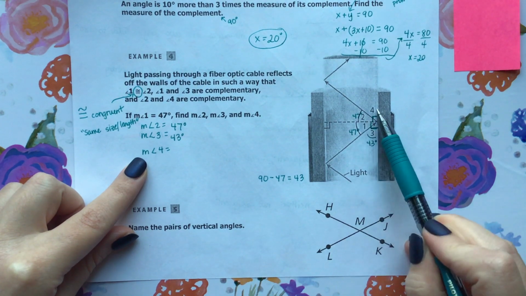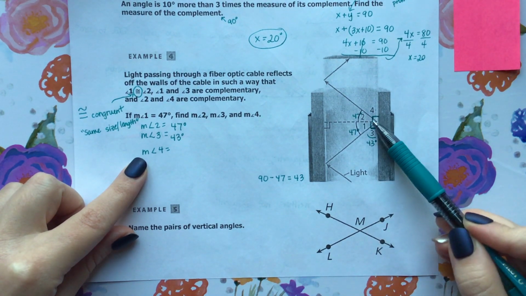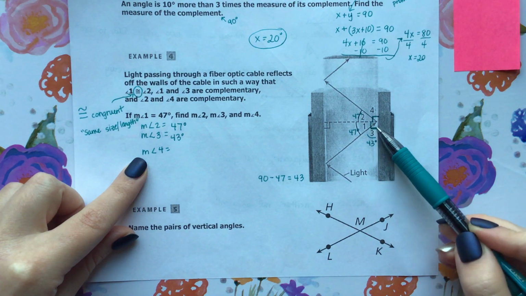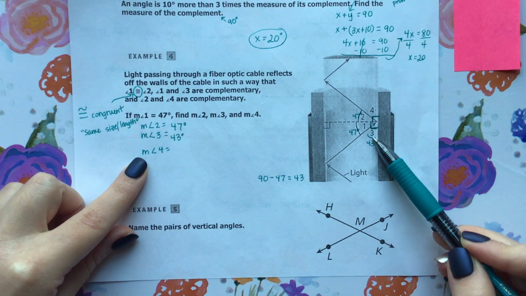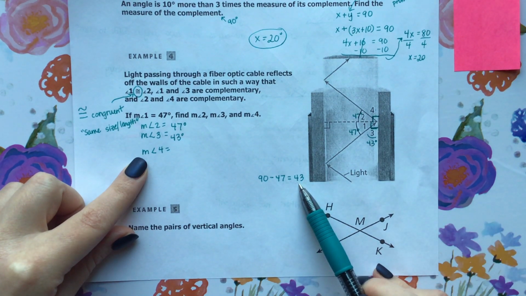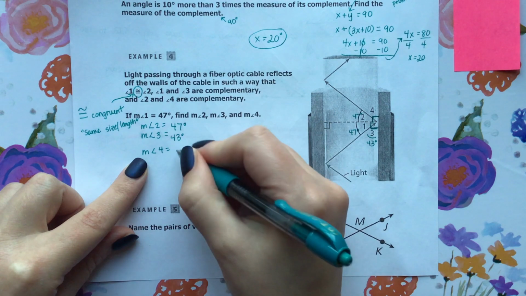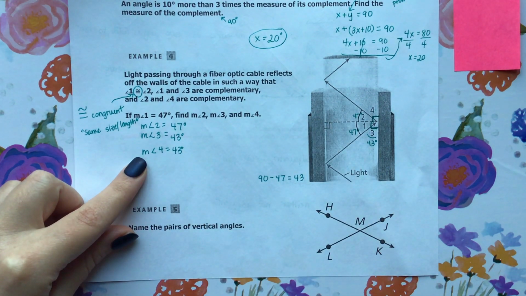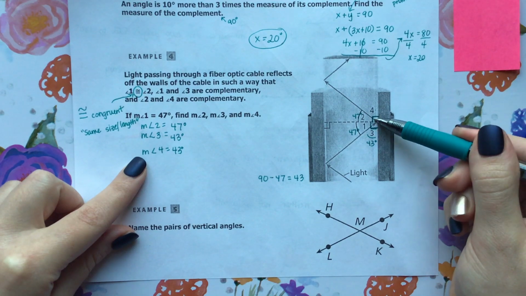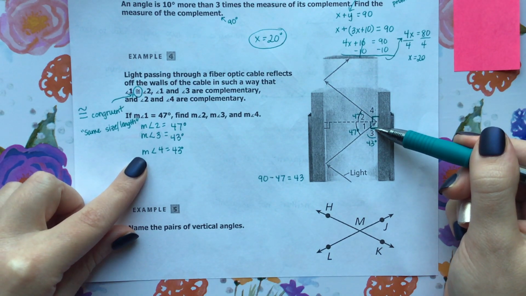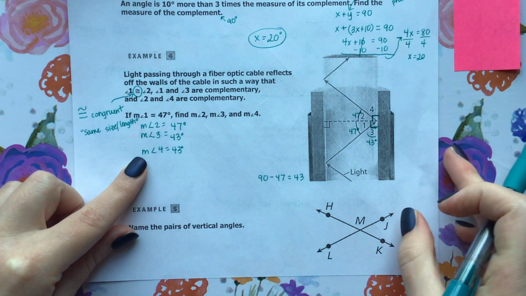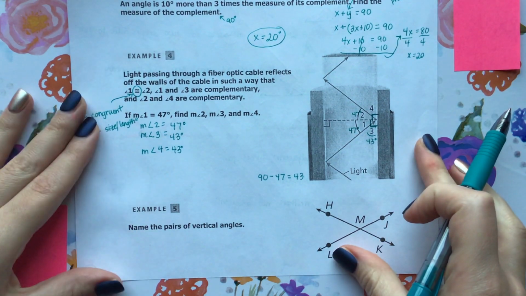Now, if angle 2 and angle 4 also add up to 90 degrees, it's basically the same problem as down here with angle 1 and angle 3. So I can use my same number that I calculated down here to fill in my angle 4. They end up being the same because I have two sets of complementary pairs of angles, and two of those angles are congruent to each other, so I'm kind of limited with my options on this one.